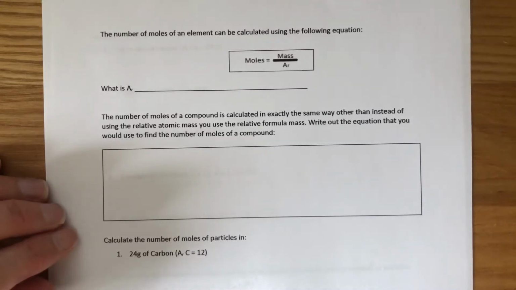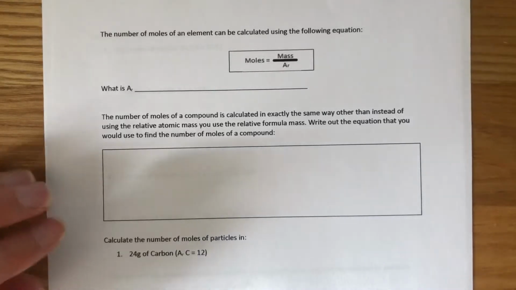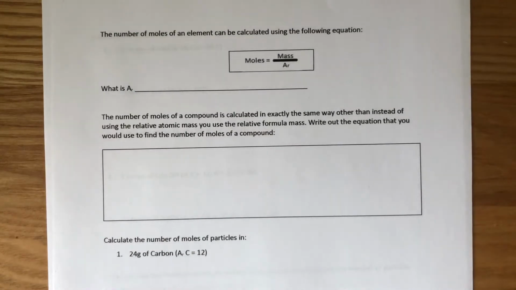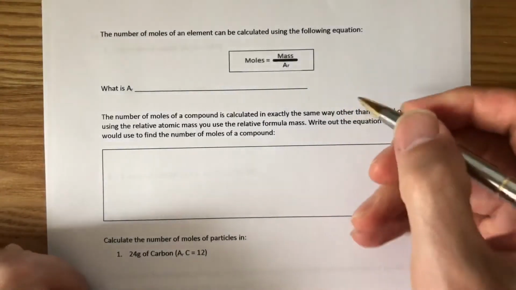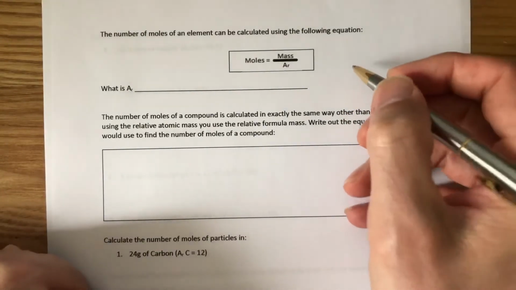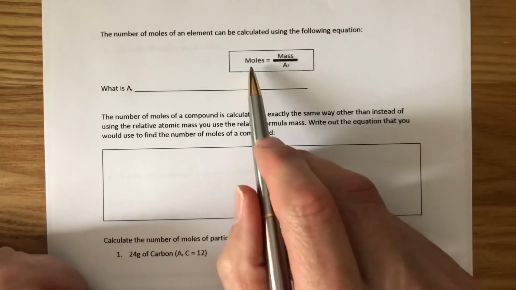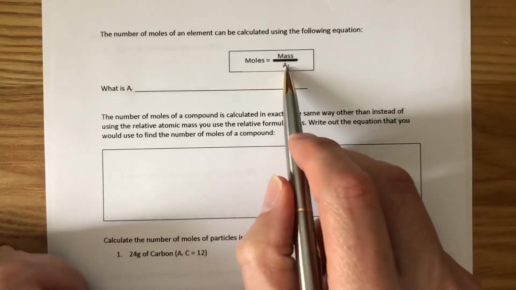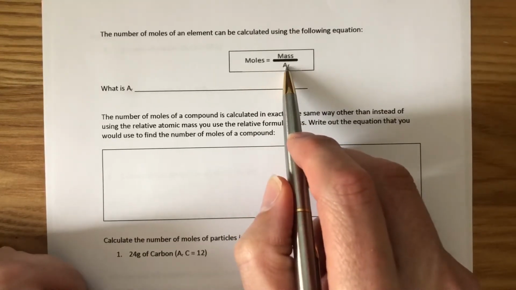This video is all about the moles equation. Now this equation is probably the most important in GCSE chemistry. It is absolutely essential that you learn this. It is as follows: moles equals mass divided by the relative atomic mass.